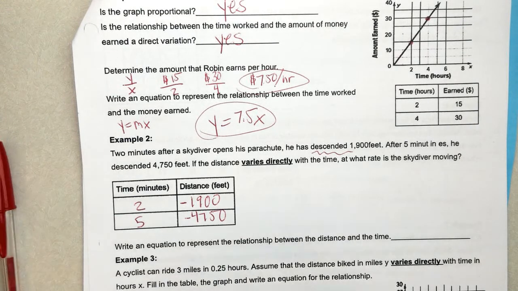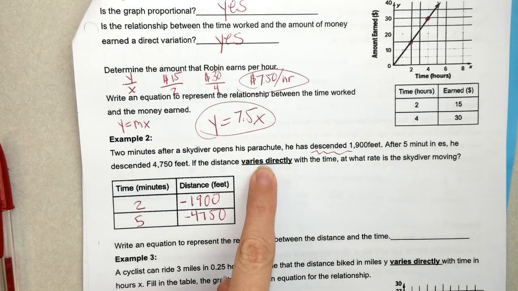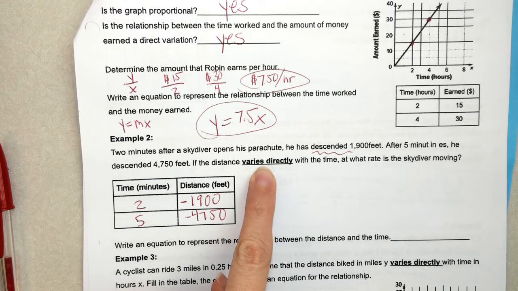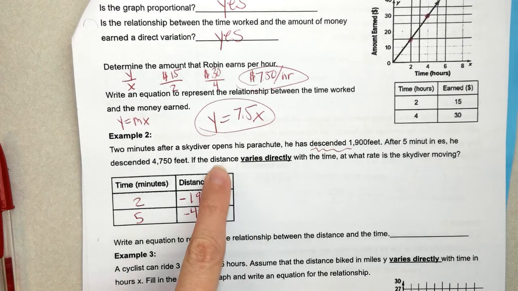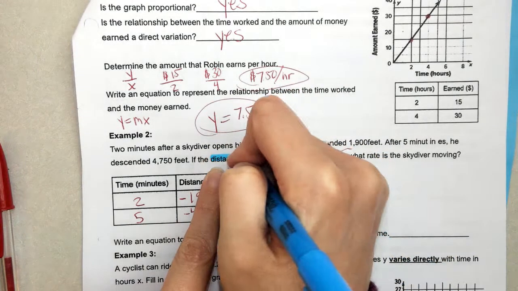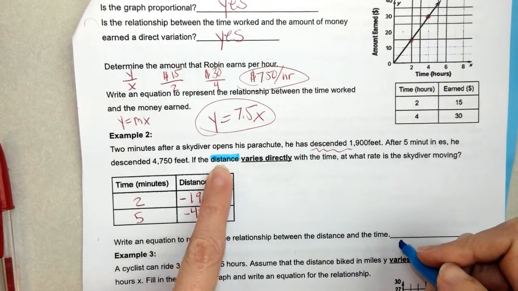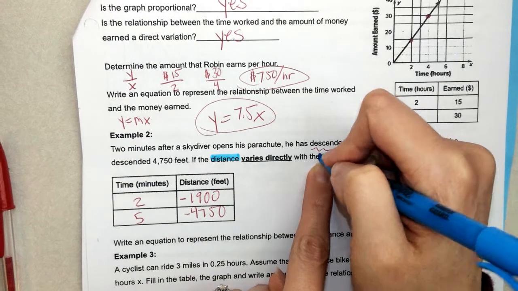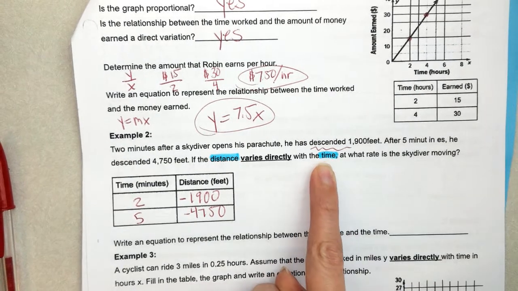So as we're going through this today, we're going to work on finding which one is our y and which one is our x. Sometimes it'll tell us, sometimes it won't. So as we go through, on the first couple I've underlined it for you, otherwise then we're going to underline it as we go. Whatever is before that varies directly is our y value. Whatever it's talking about directly after, that's our x value.